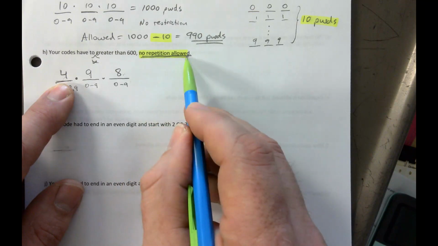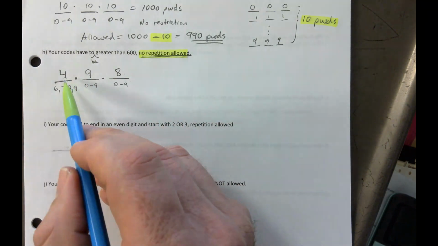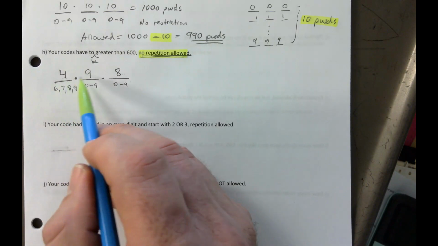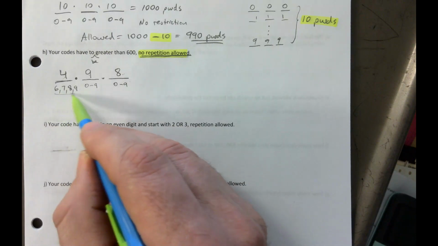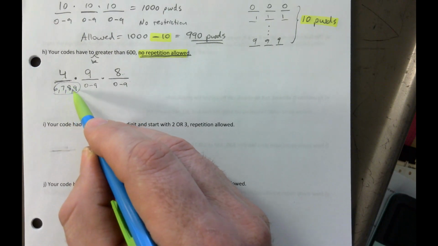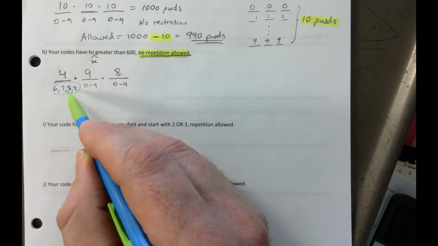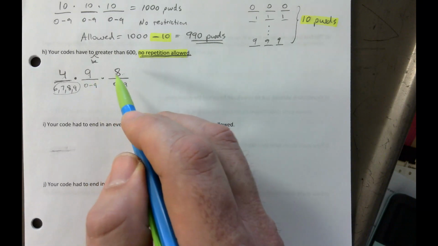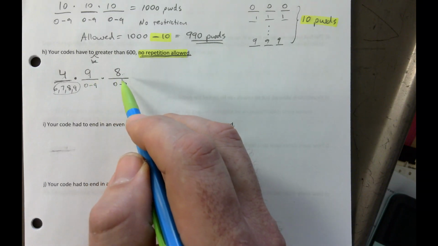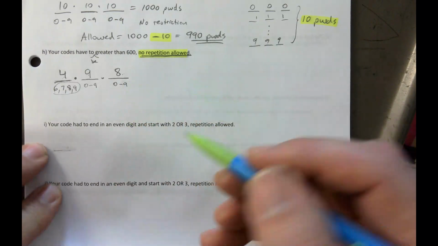No repetition allowed. I have a lot of students go 10 minus 4 and they'll go 6 here or something. Always remember, these are your options here. You only have 4, but you removed 1 of these from your 10. That's why you're down to 9 for the second spot and then 8 for this one. Okay, and so that's how that works.